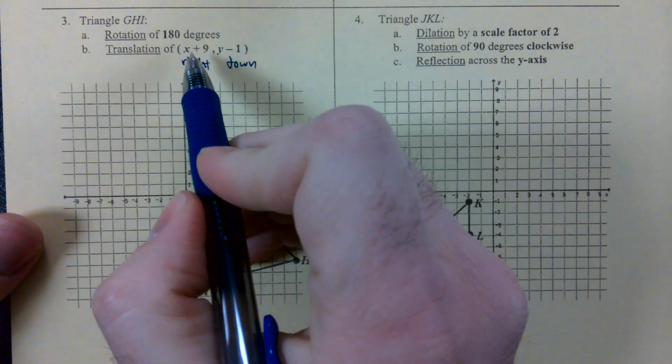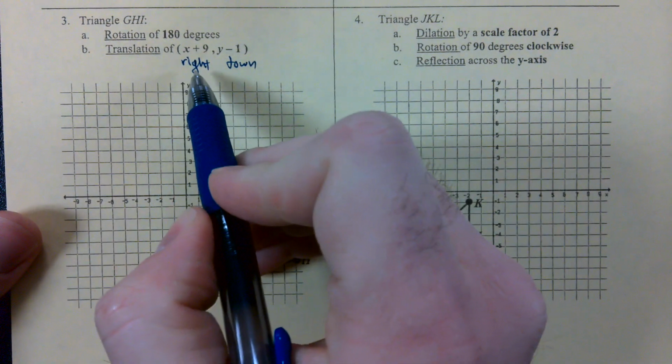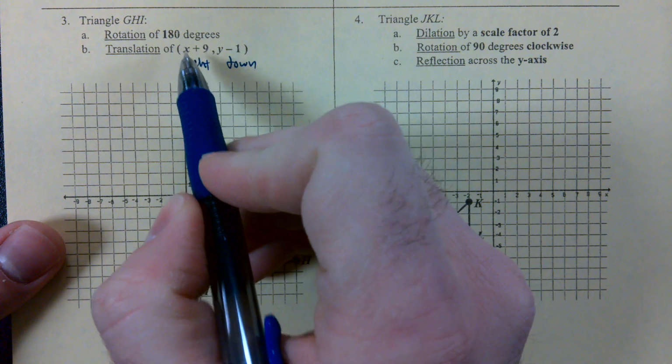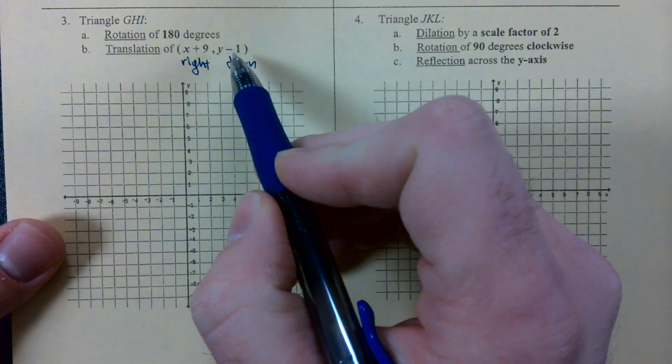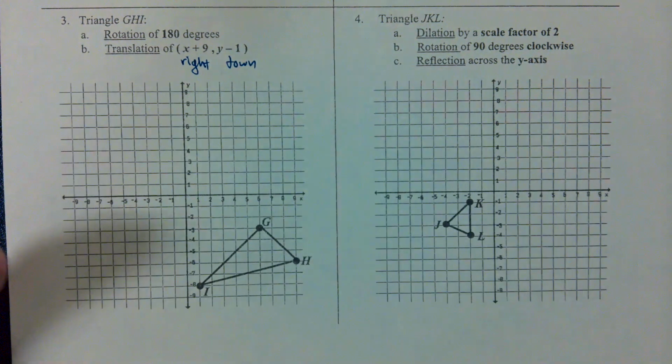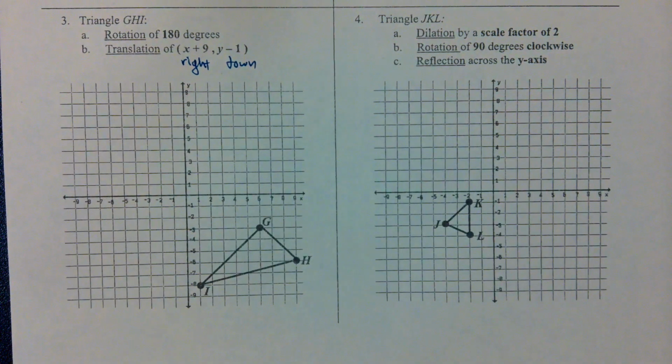Well, if we're adding to x, we're going right. If we were subtracting from x, we'd be going left. If we're adding to y, we're going up. When we subtract from y, we're going down. Okay? But first things first, we got to rotate this 180 degrees.